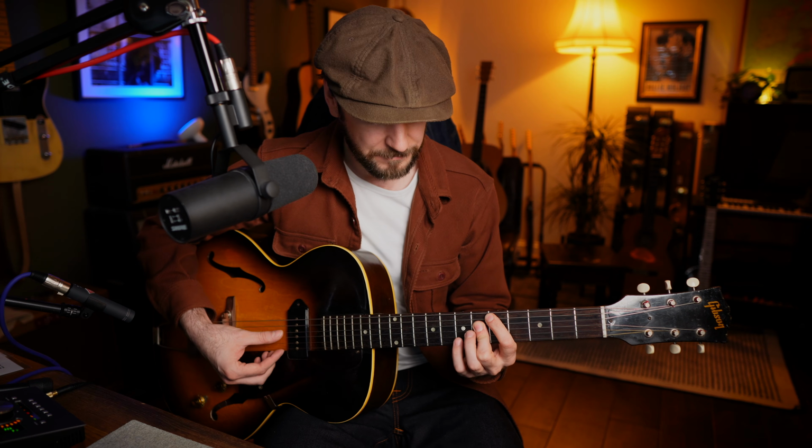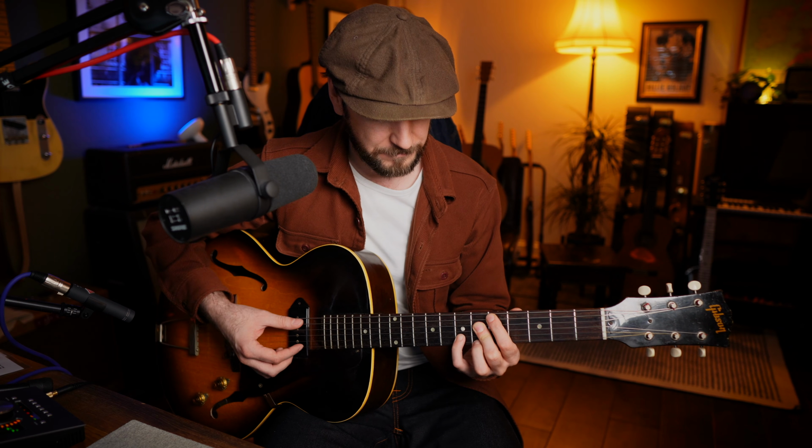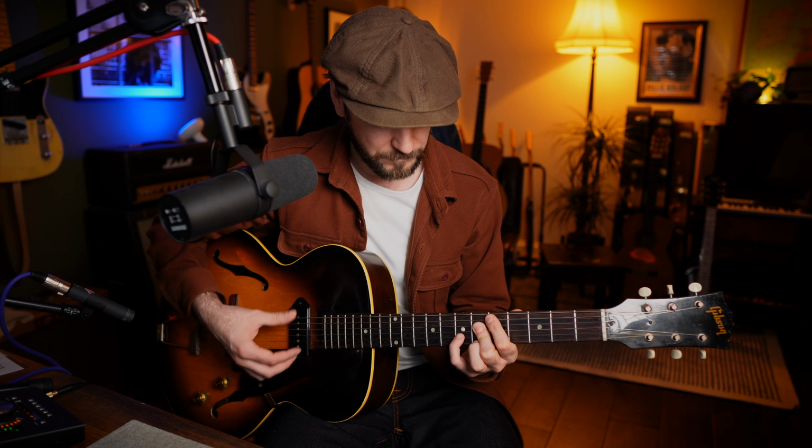This is a complex one on a couple of levels. Firstly, just physically playing the thing can be a bit challenging. So I'm using my first finger on the A string 5th fret, second finger barring the D and G strings at the 6th fret, little finger on the 7th fret of the B string, and then the third finger up on the top E, 6th fret. It's a tricky shape to get used to.